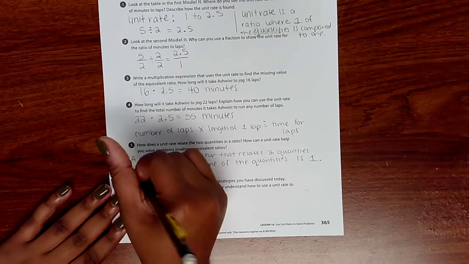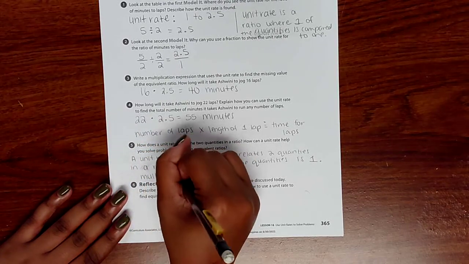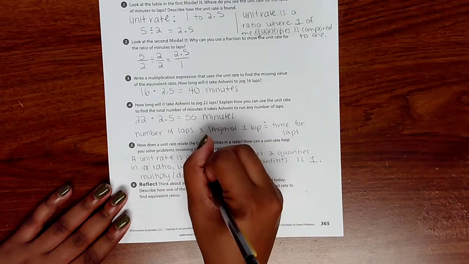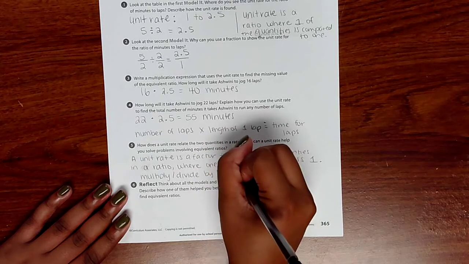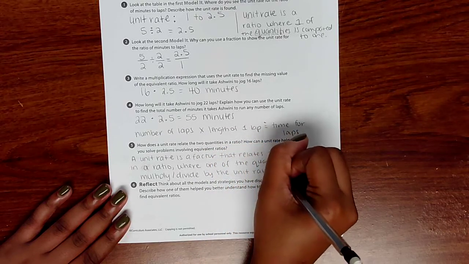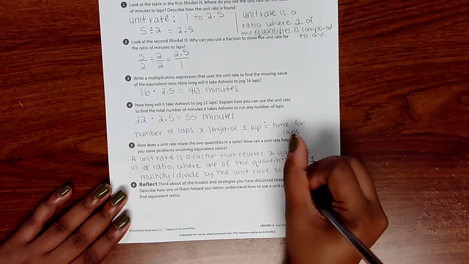So it makes it easier because we can multiply or divide by the unit rate to figure out the equivalent ratio.